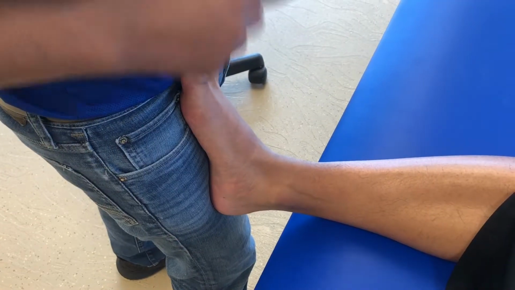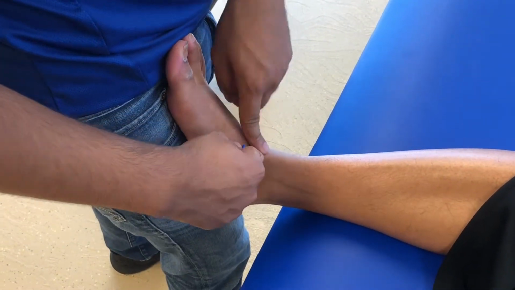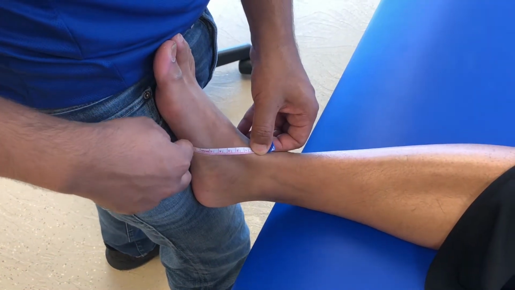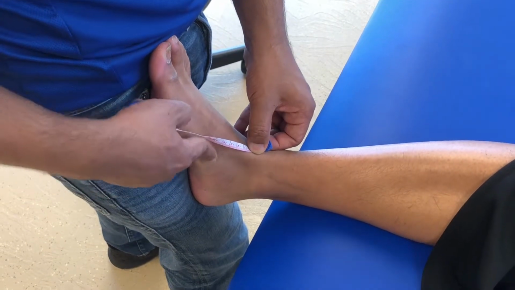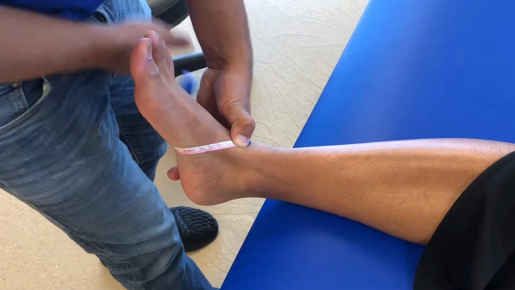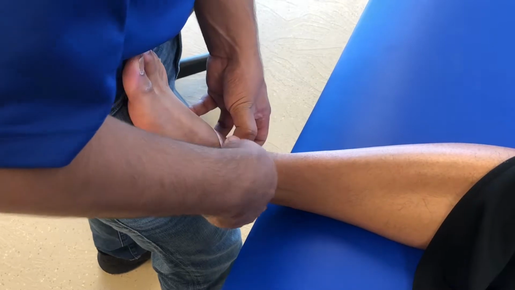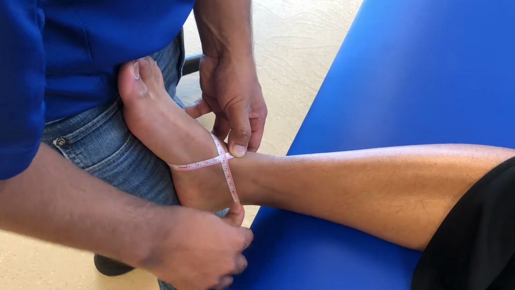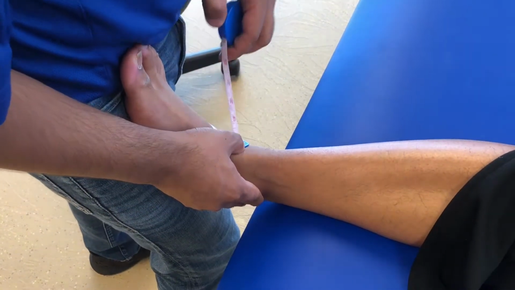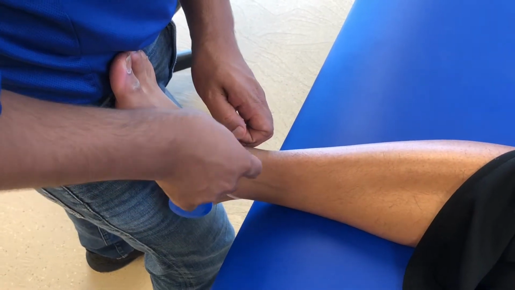Similar to the hand, you can do a figure 8 measurement of the ankle as well. We're going to start at his anterior tibialis tendon, and then bring it over to the distal part of his navicular, the tuberosity of the navicular. You're going to find that, and then make your way over the proximal base of the 5th metatarsal, distal to the medial malleolus, and then distal to the lateral malleolus. And then you are going to take your measure.